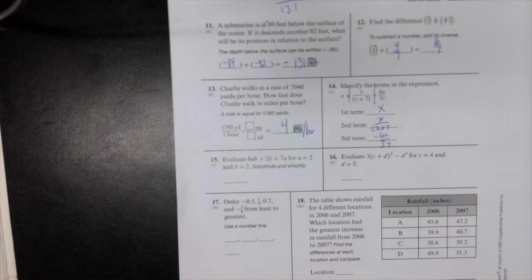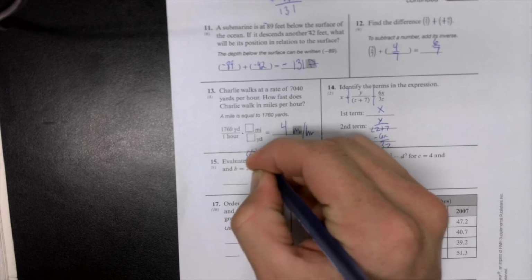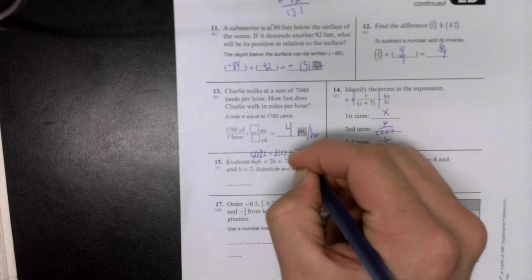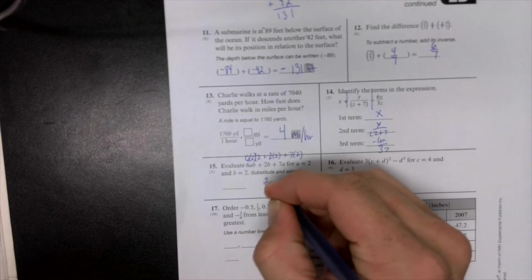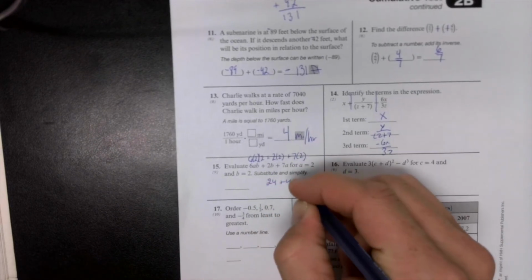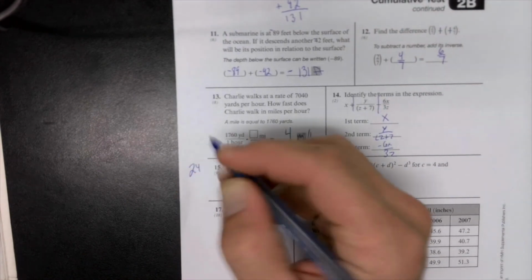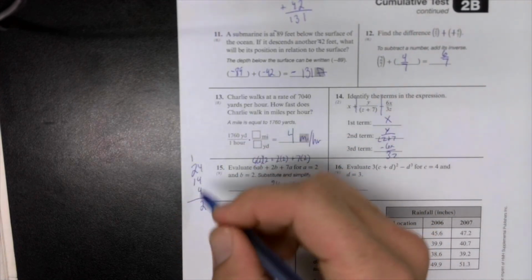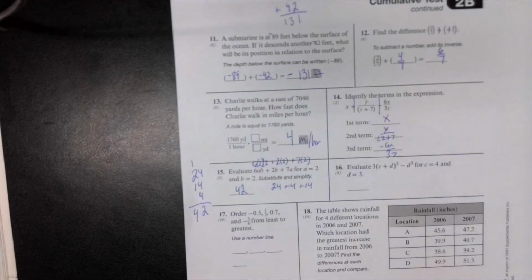Number 15. Evaluate 6ab plus 2b plus 7a for a equals 2 and b equals 2. Then I would rewrite it: 6 times 2, b is also 2, times 2, plus 2 times 2, plus 7 times 2, and now we do the math. Well, 6 times 2 is 12, times 2 is 24, 2 times 2 is 4, and 7 times 2 is 14, if I added all those up. Let's write that out in our vertical addition. 24 plus 14 plus 4: 4 plus 4 plus 4 is 12, carry the 1, 1, 2, and 1 is 4. 42 would be our answer for number 15.